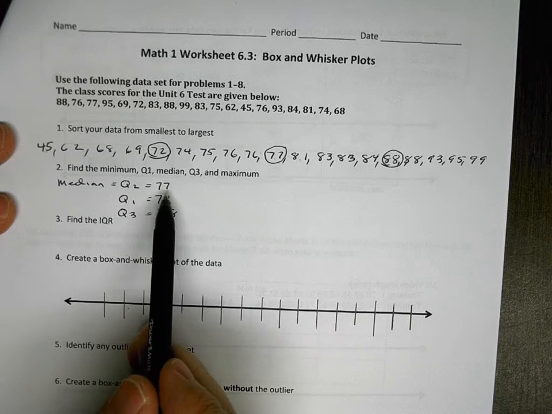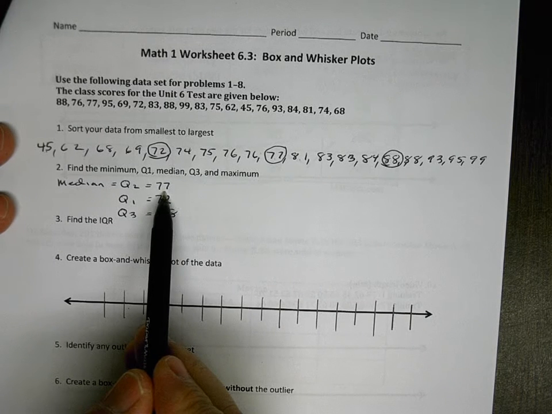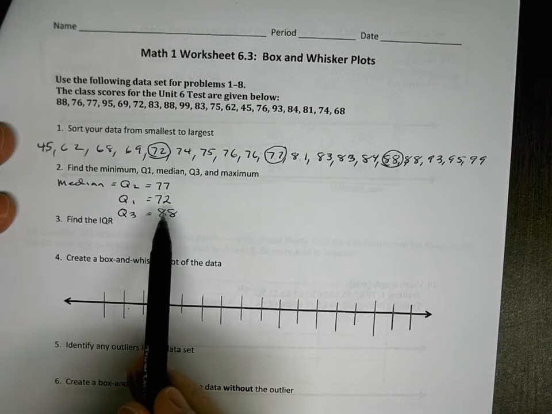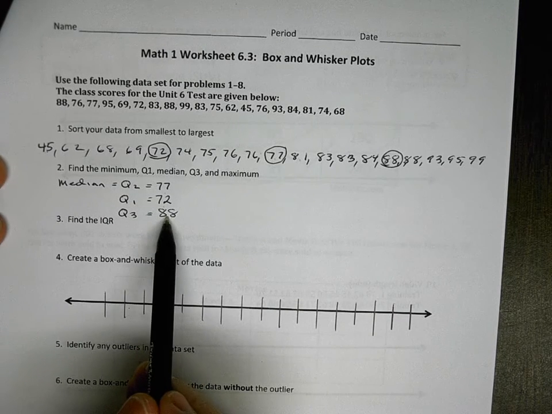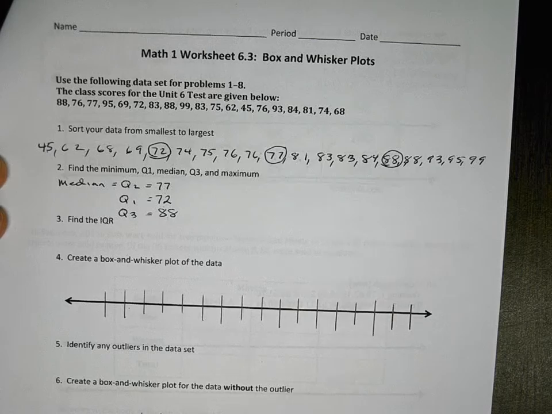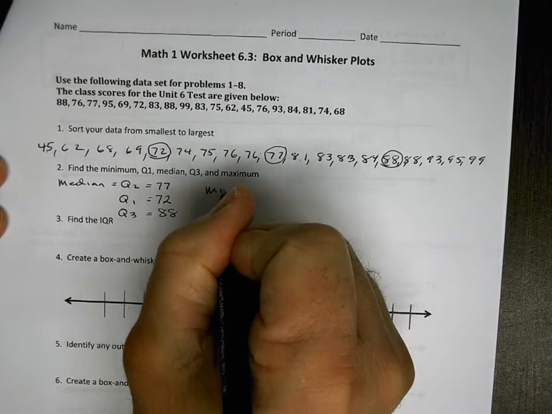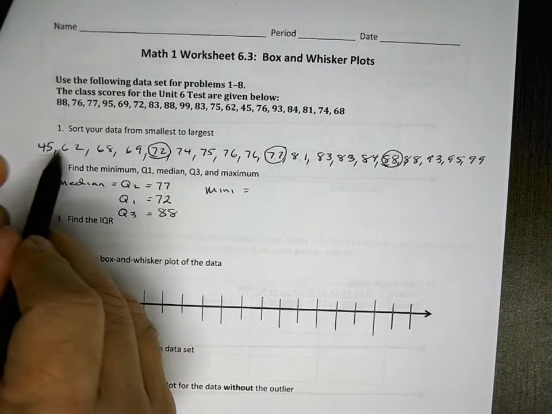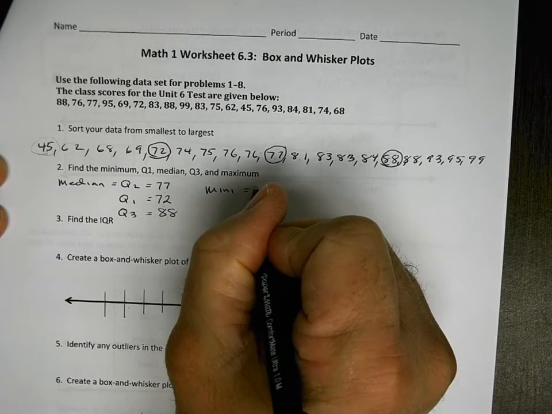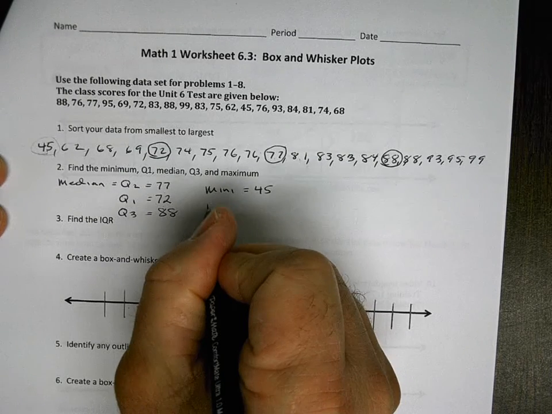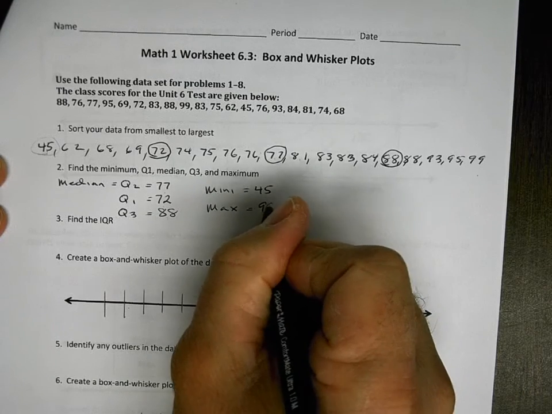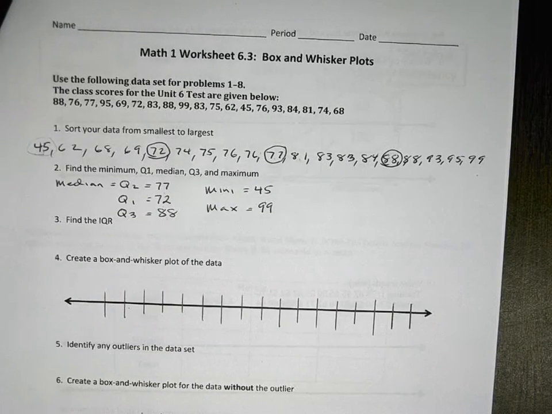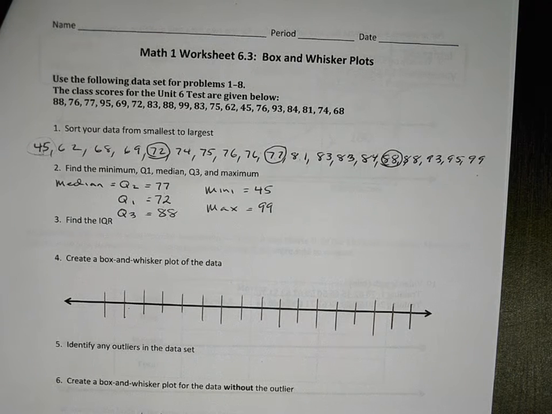So you find the median of the entire set, then you find the median of the bottom half and the median of the upper half. Q2, Q1, Q3. All right, the minimum is your smallest data piece, which is 45, and your maximum is your largest data piece, 99. Those are basically the 5 things you need to make your box and whisker plot.